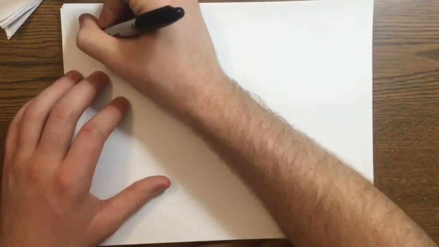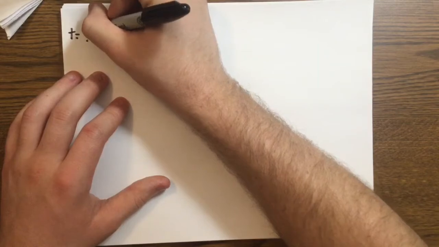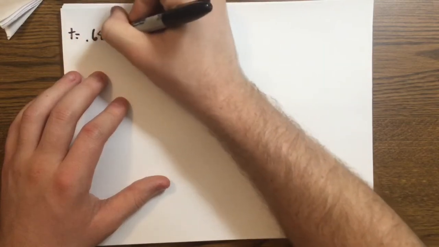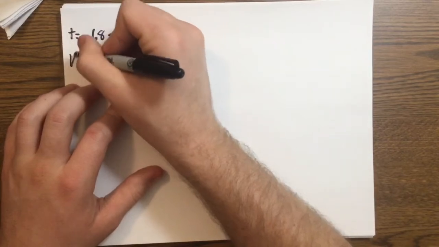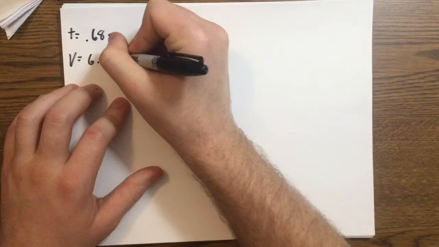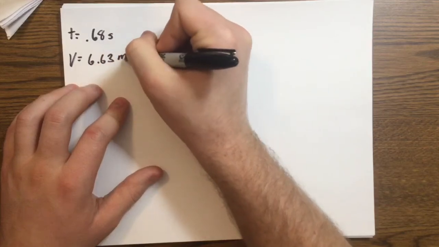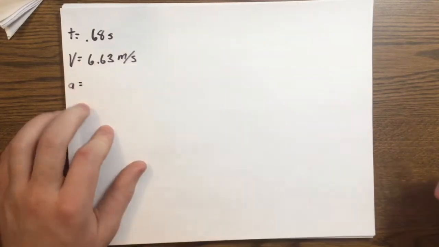So over that distance, our time was 0.68 seconds. From my phone, I gathered that my velocity was 6.63 meters per second. So now we need to calculate the acceleration.